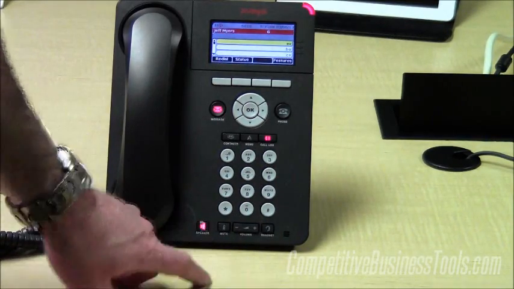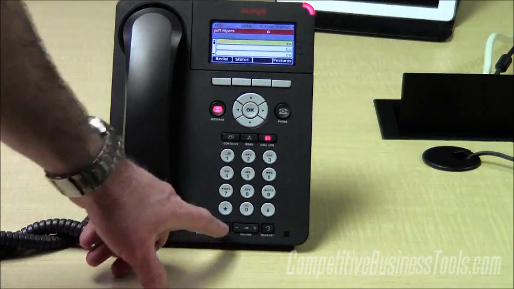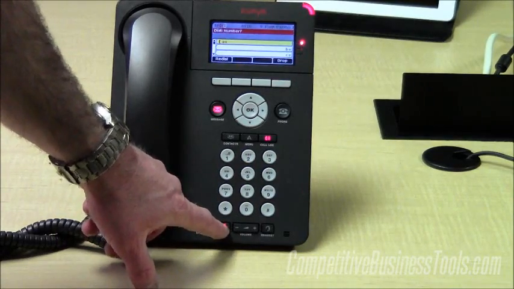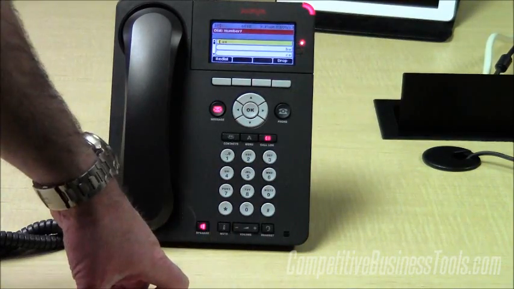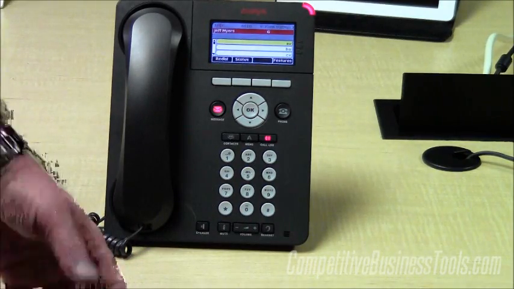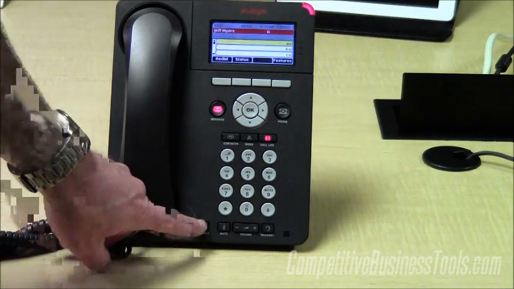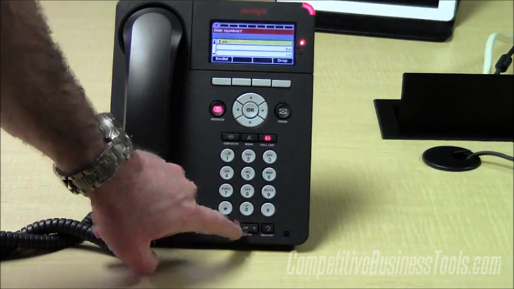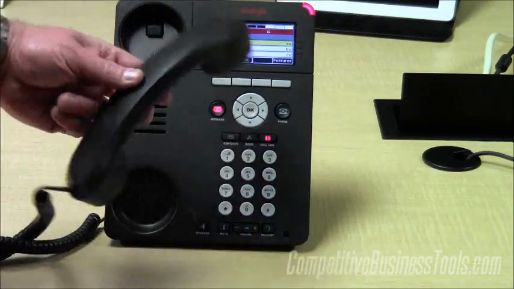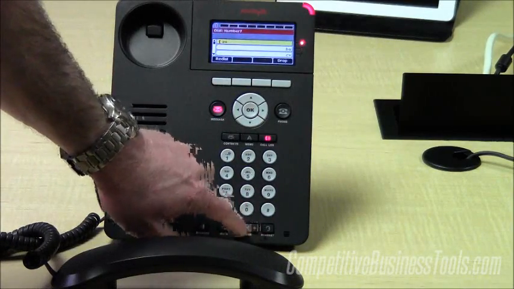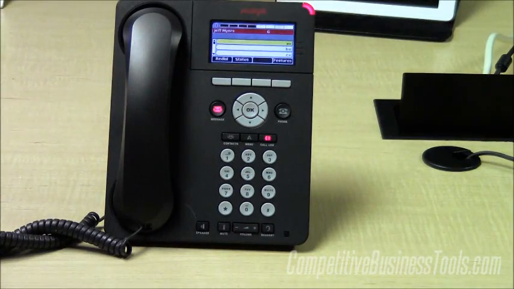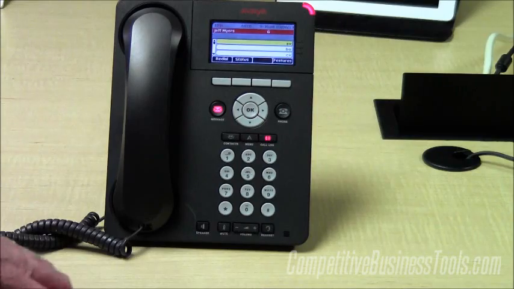You have speaker, that puts them on speakerphone. You have mute, which if I'm on speakerphone and I want to mute it for a second to tell somebody else something in the room and then pick up the caller again, I can do that. I have volume up and down, and volume up and down works for whatever device I'm on. So if I'm on speaker, it adjusts the volume of the speaker. If I'm on the handset, it adjusts the volume of the handset. So the volume's intuitive to whatever you're using.